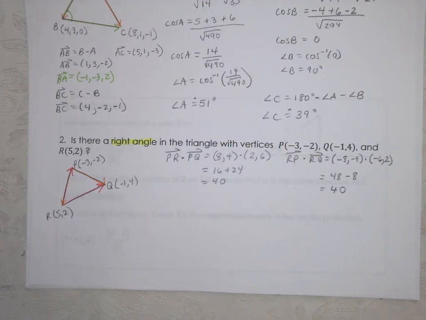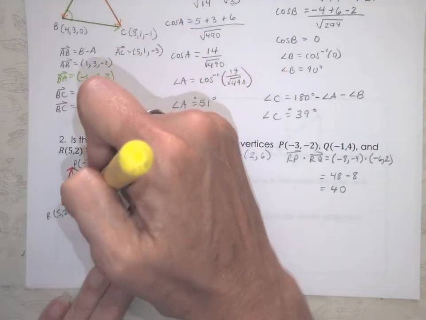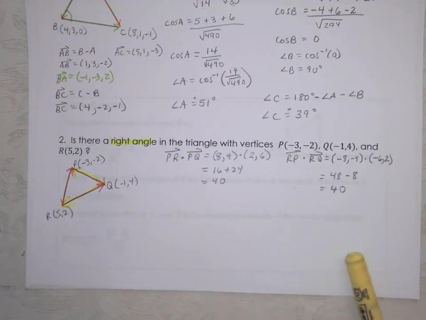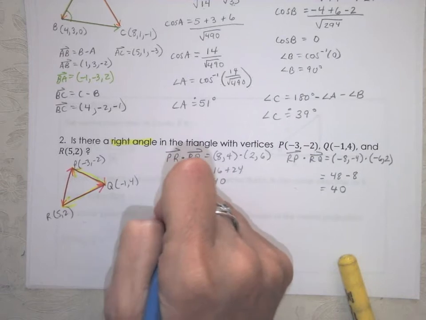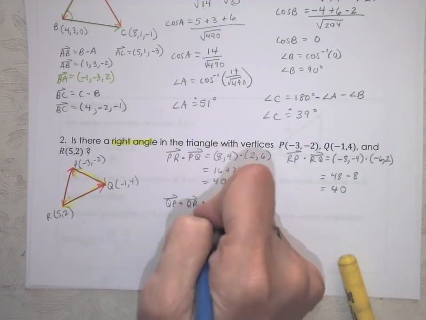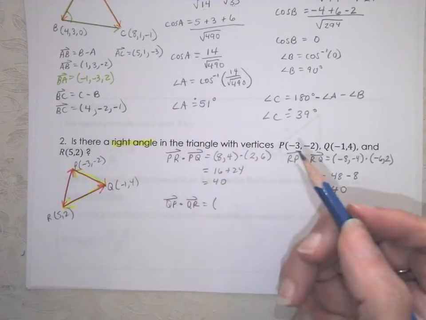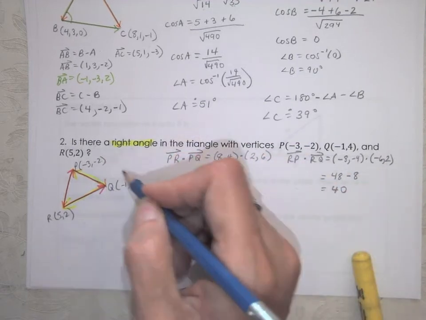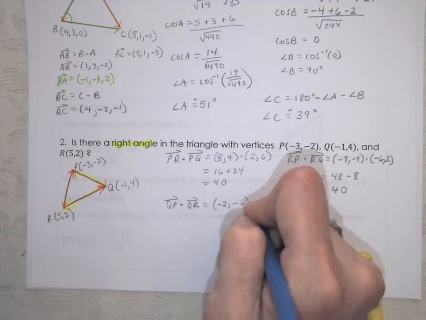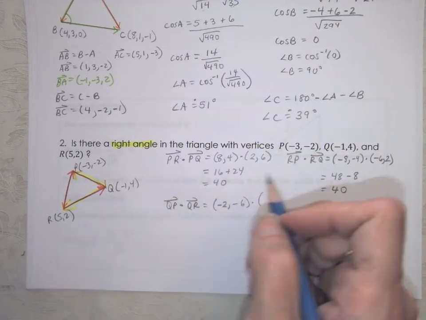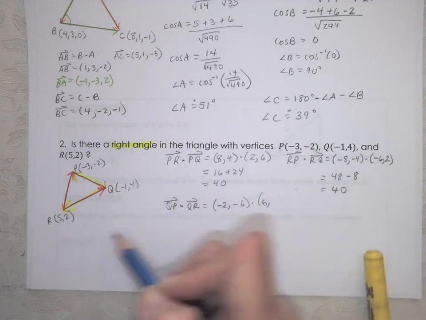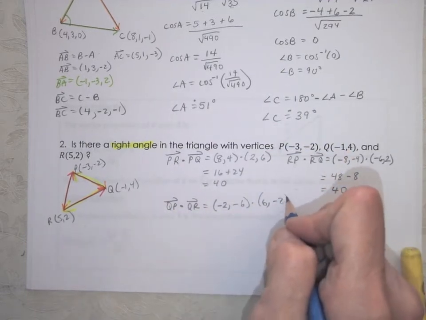And then I'm going to test angle Q. So I want to know QP dotted with QR. QP is P minus Q, so -3 minus -1 is -2, -2 minus 4 is -6, dotted with QR, so 5 minus -1 is 6, 2 minus 4 is -2.